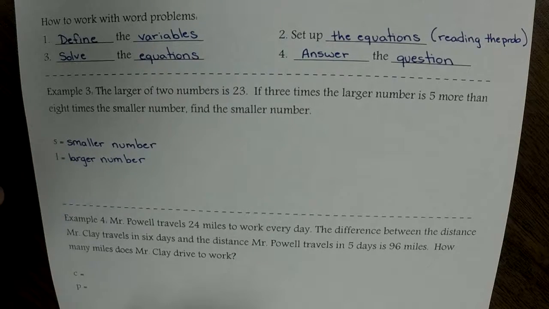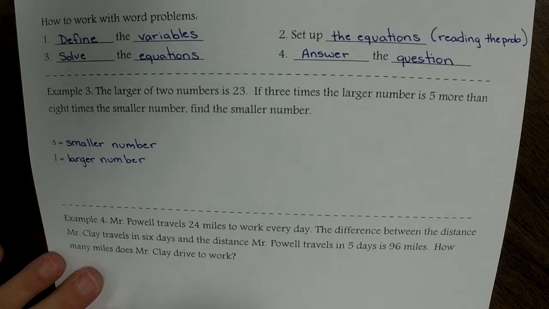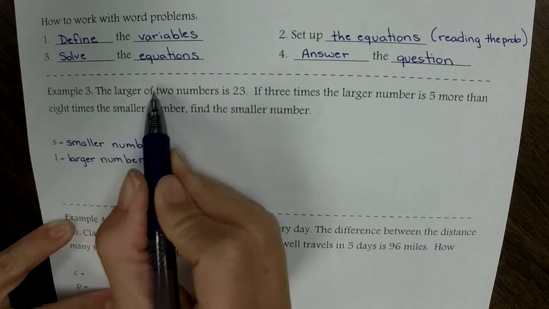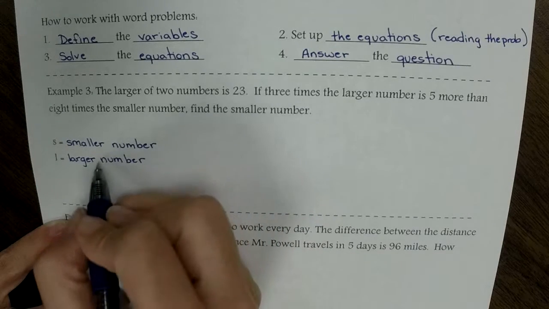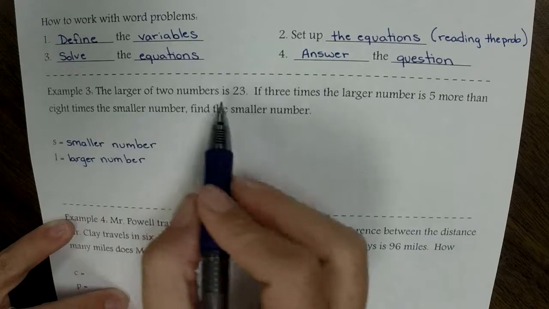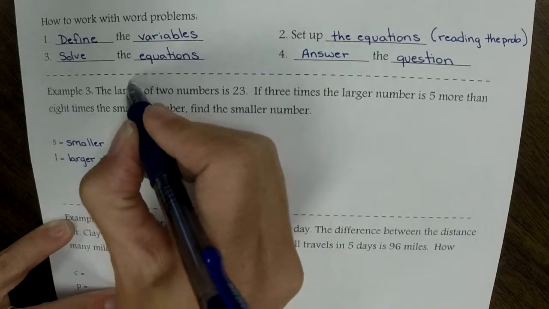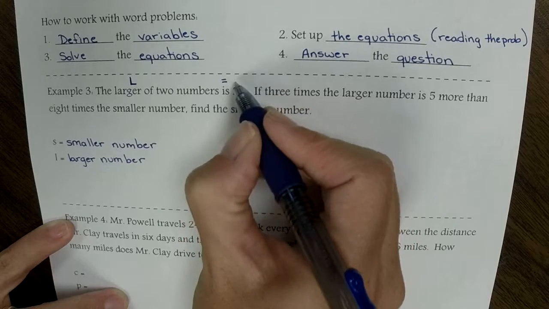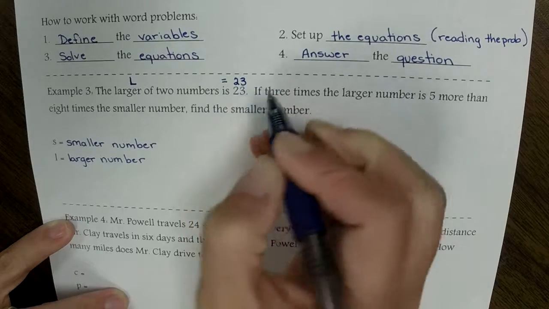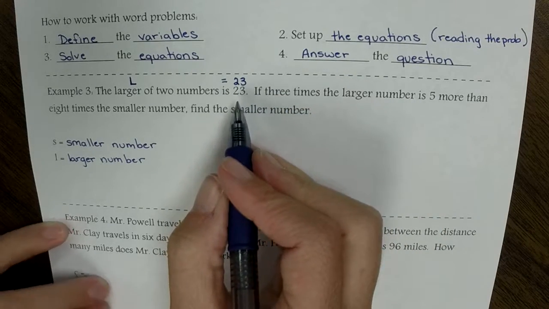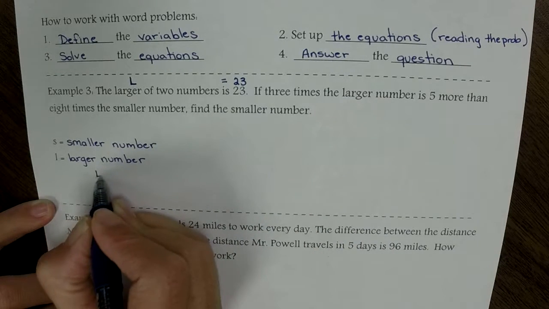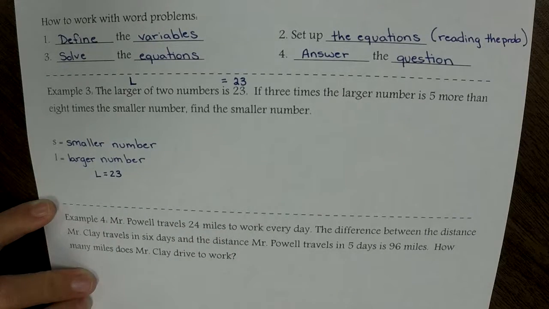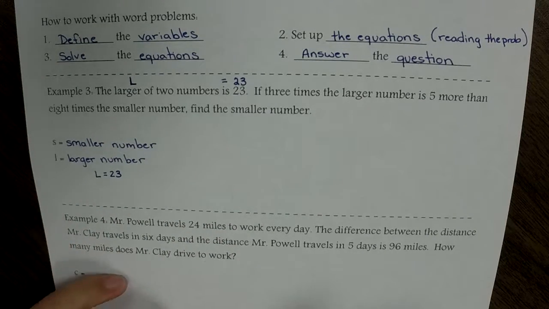The next step is to set up the equations, and we said we're going to do that by reading through the problem. So right here it says the larger of the two numbers. So comparing the smaller and the larger one is 23. So this is your L. Is, we said, is equals, and this is 23. So this first sentence already gives us an equation. We know that L is actually equal to 23. So now we keep reading.